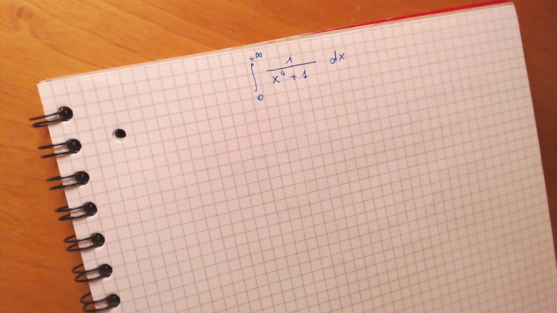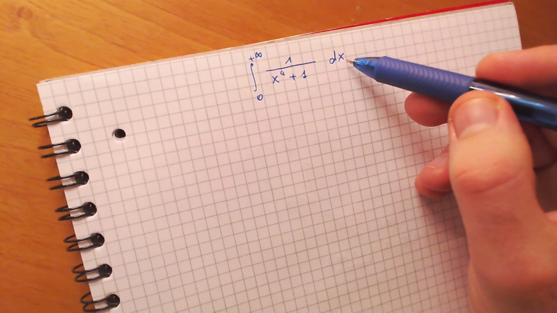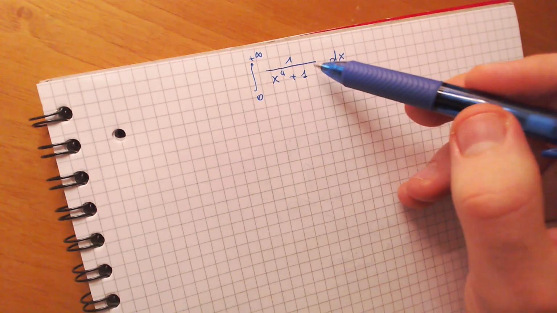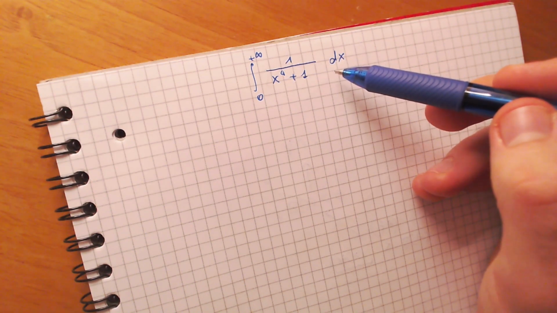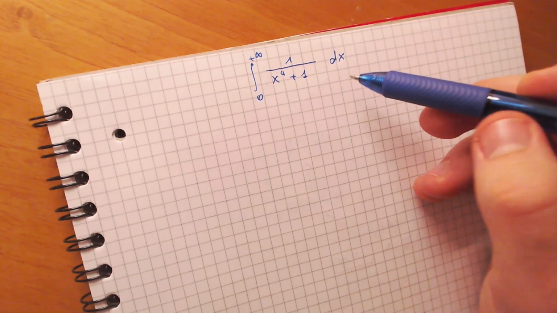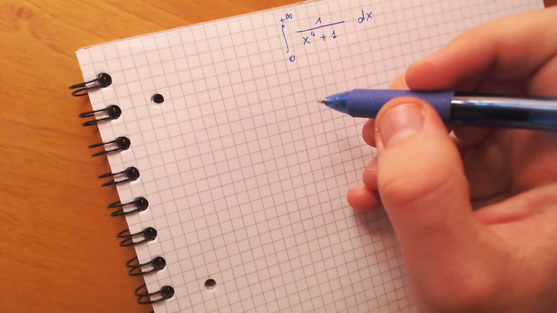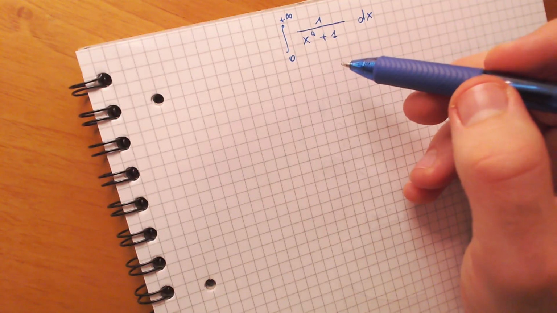Okay, so in this case we basically have an integral with a real variable. x is a real variable, but we can calculate this integral by considering an integration on the complex plane. So the idea is to consider a corresponding integral on the complex plane.